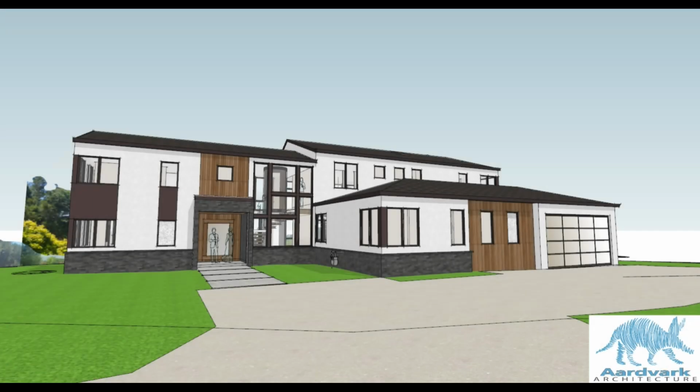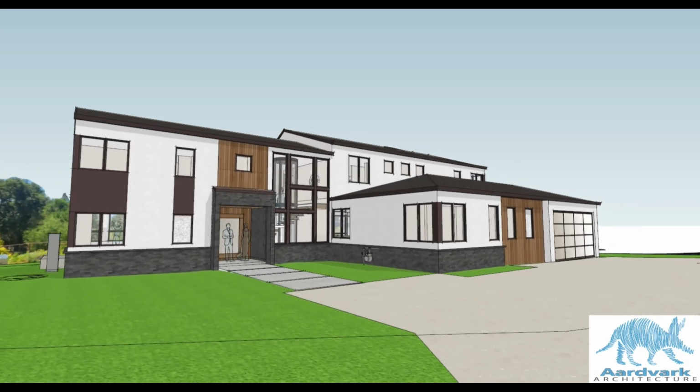Hi guys, I am super excited to share with you this first pass at your 3D model based on the floor plans that we've been iterating on for the past month. I am going to share a PDF with you of all these different views that we're seeing here.